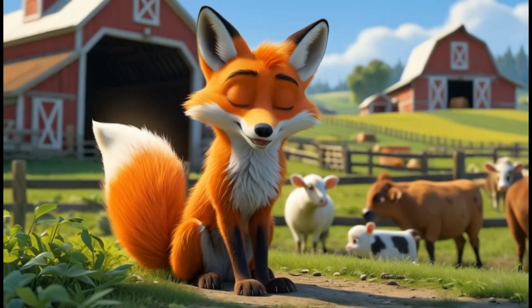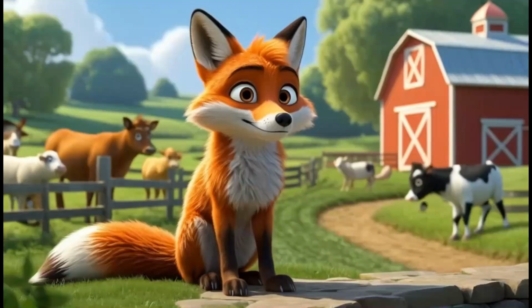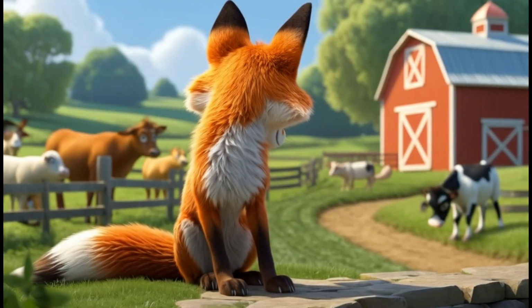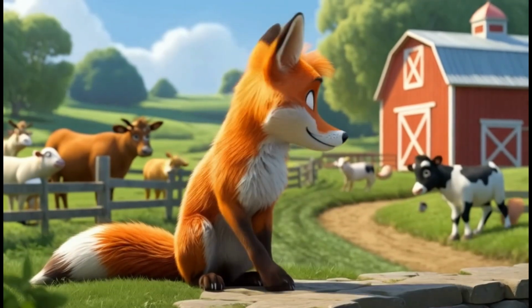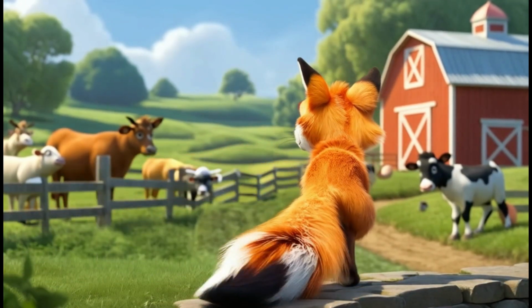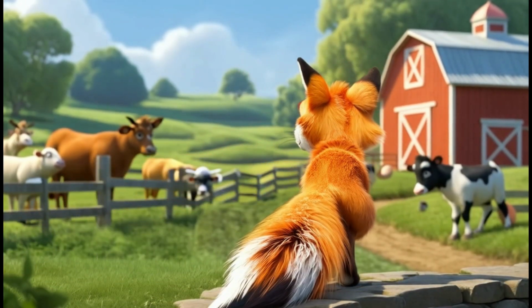Bobby the Fox was excited to visit the farm. His bright orange fur shimmered under the morning sun as he scanned the lively scene. "This is going to be fun," he thought.